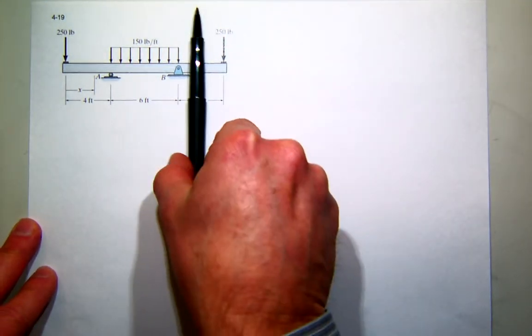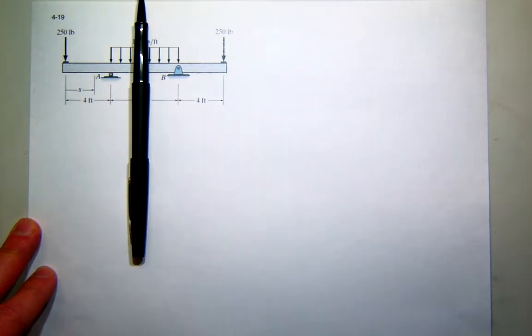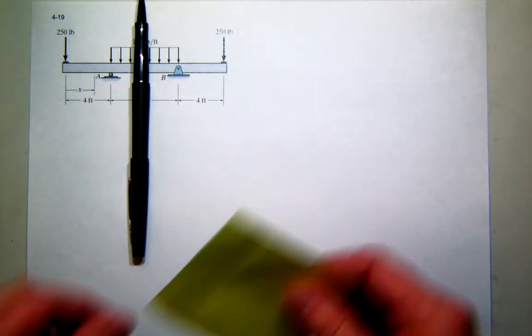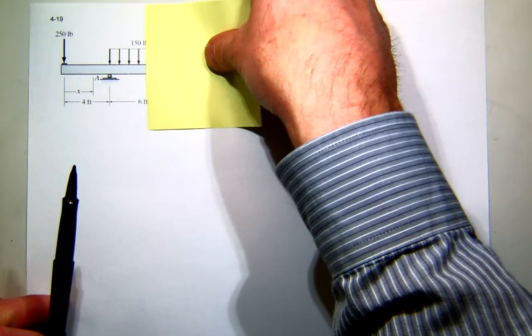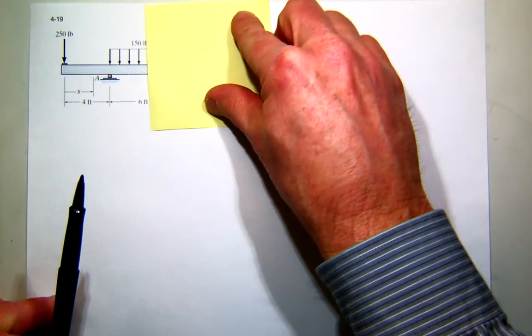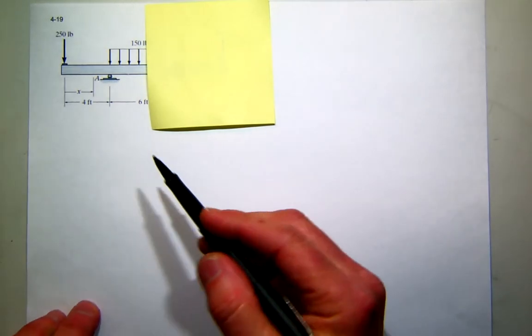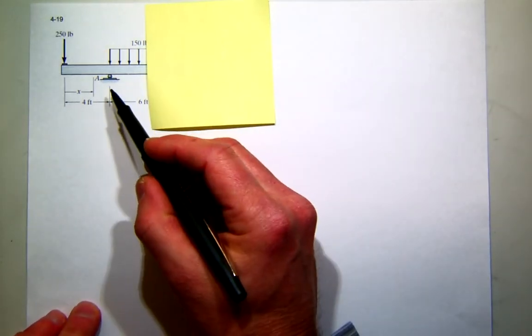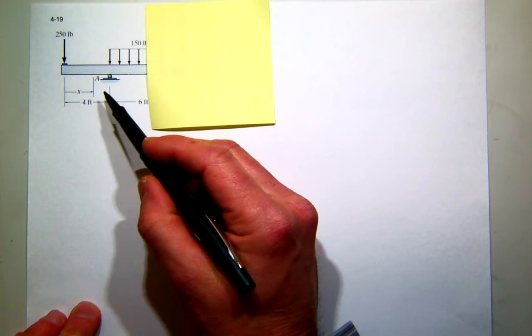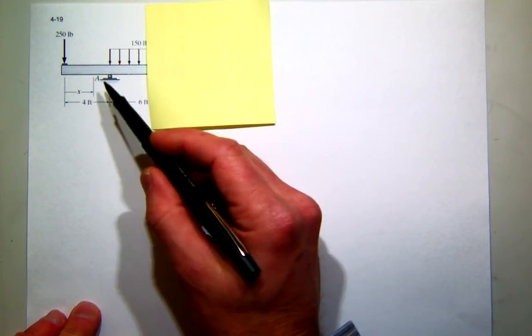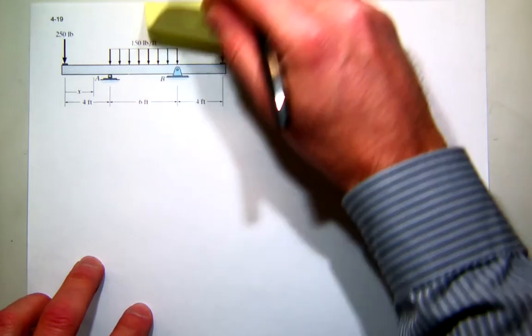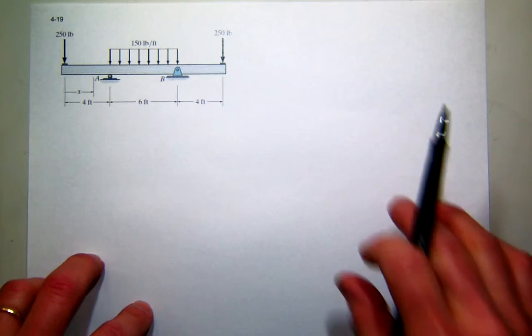Today we're going to look at what happens here in the middle. So again, this is probably what we're going to choose, something that looks like that. In order to accomplish that, and this equation will only be good from 4 to 10, this middle section, we're going to need the reaction at A. So with that as our strategy, let's go ahead and do that.